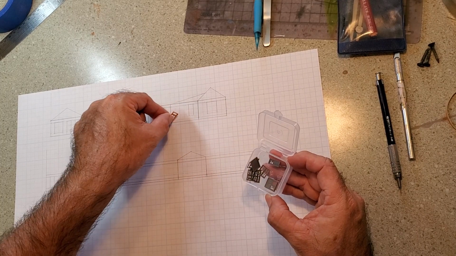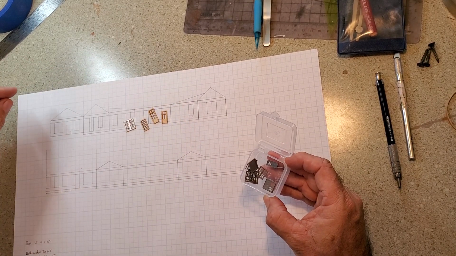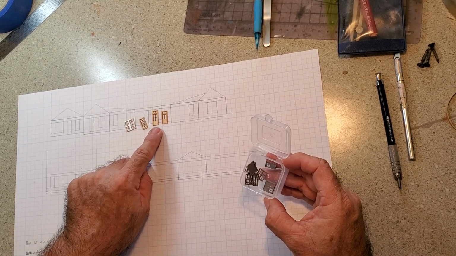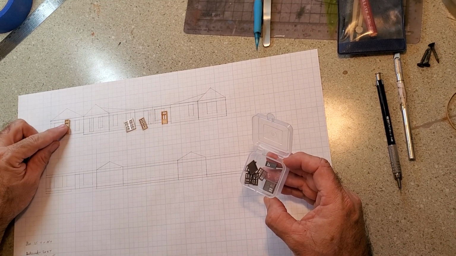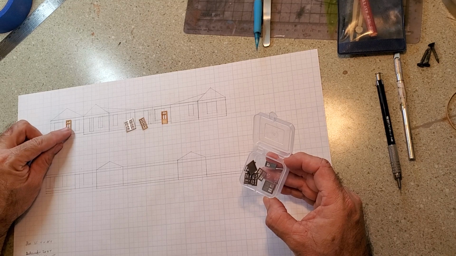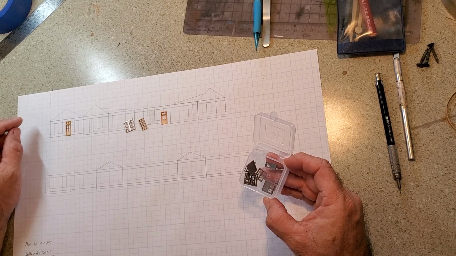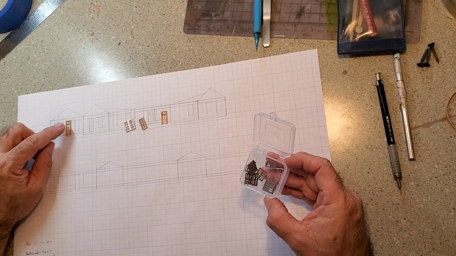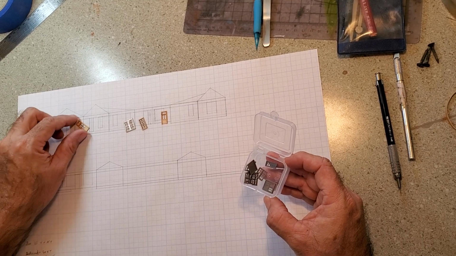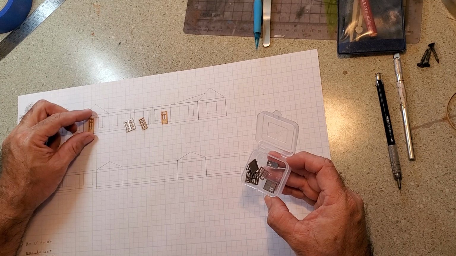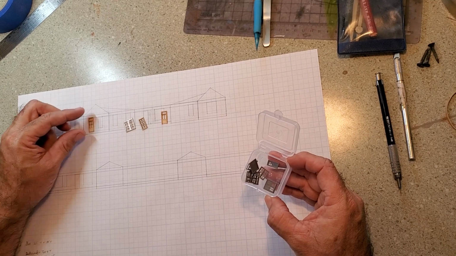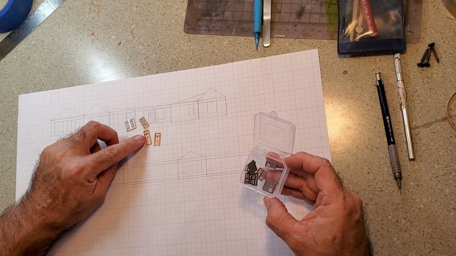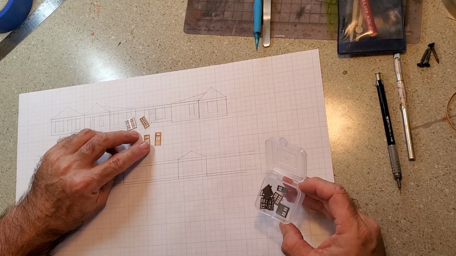I could end up using a shorter door, but I think I would much rather go with the taller door, this one here, and go that route. Yeah, I think that would look better. I think I drew that one just a little narrow, but thank God for a file, I could straighten that out. But I got two different door sizes here.